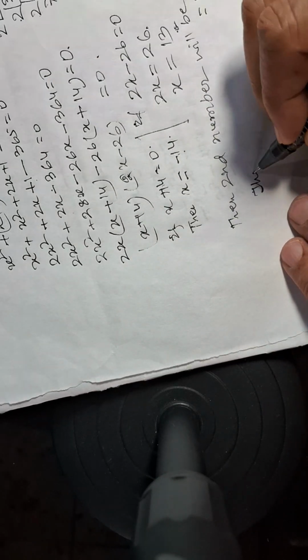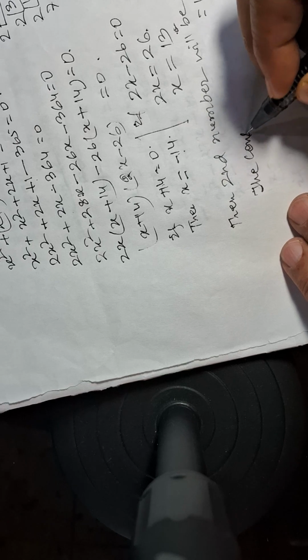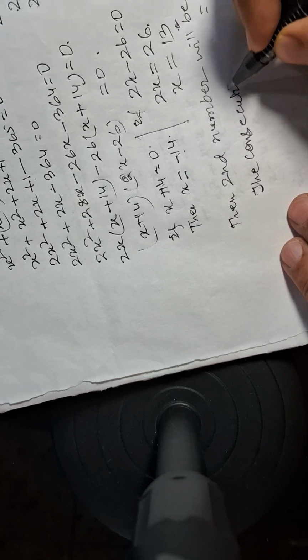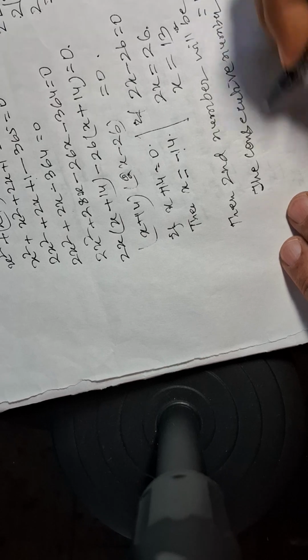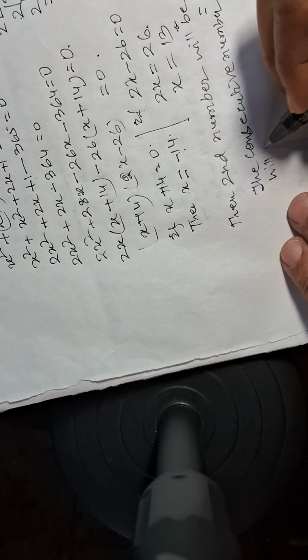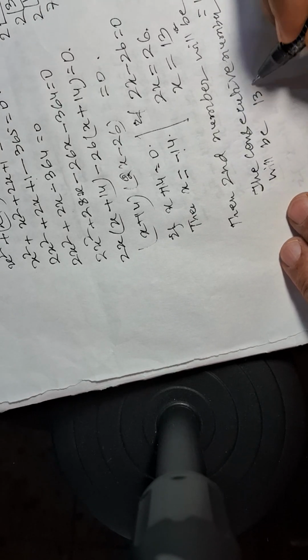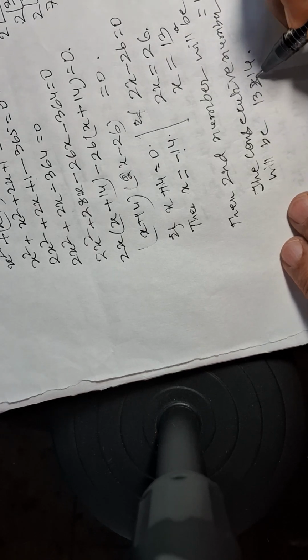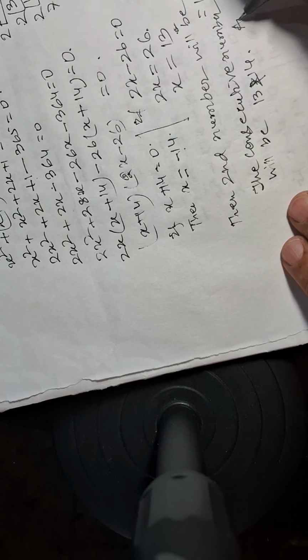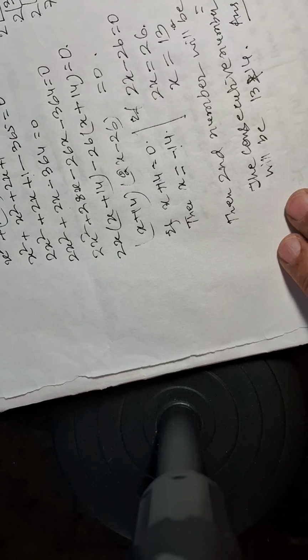The consecutive numbers will be 13 and 14. That will be the answer.